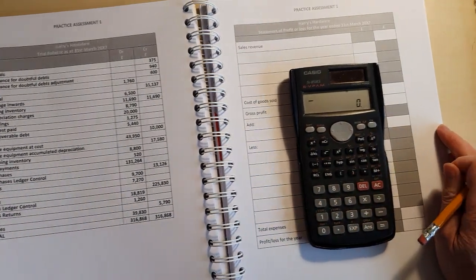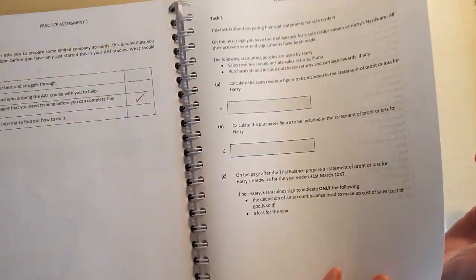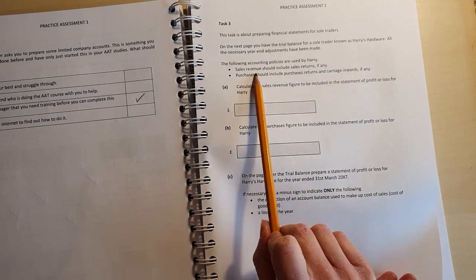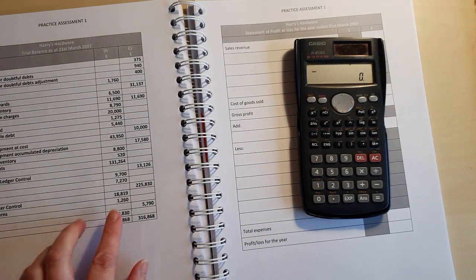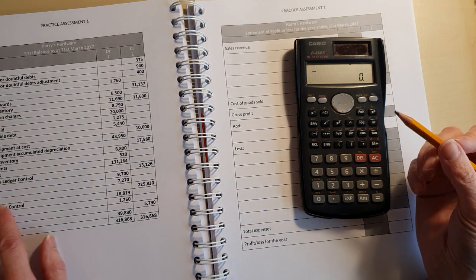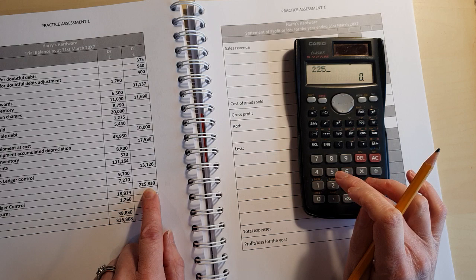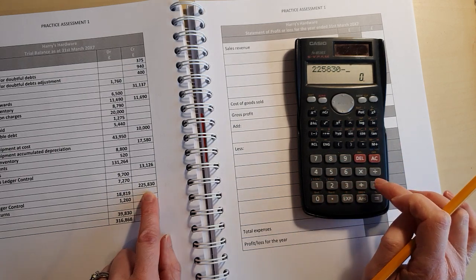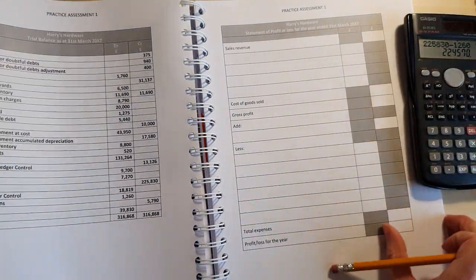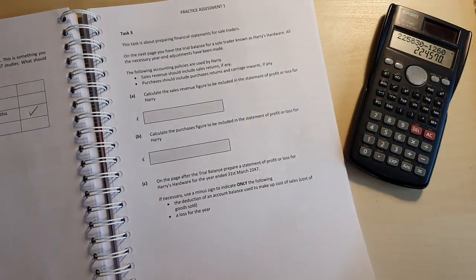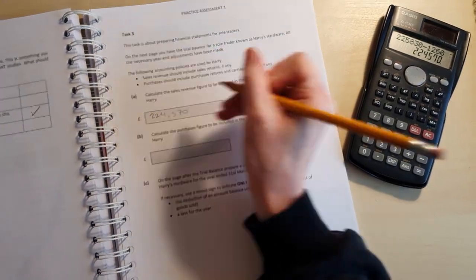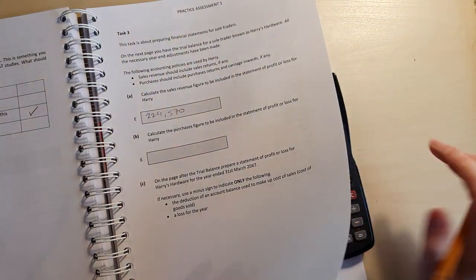Is that really as simple as it sounds? Right, so sales revenue minus sales returns. Alright, so we've got 225,830 minus 1,260, which is 224,570.